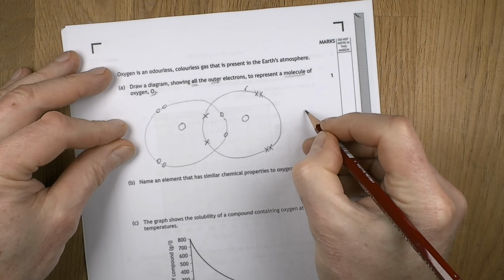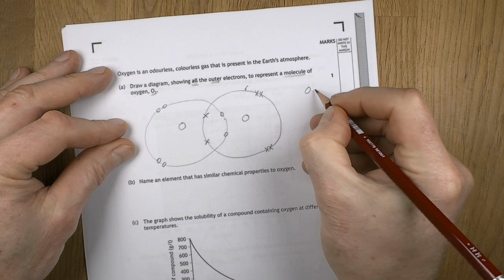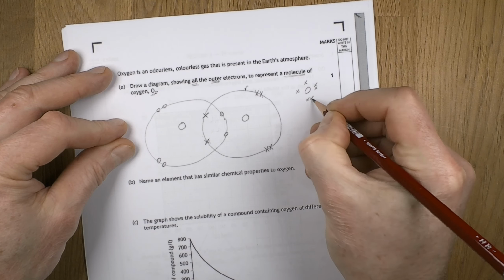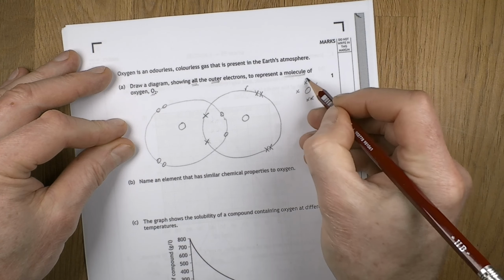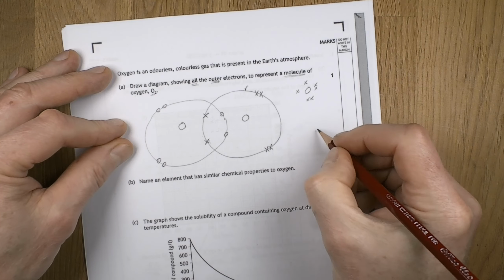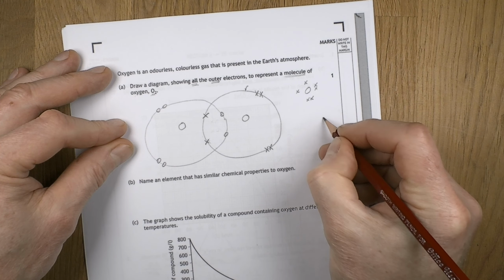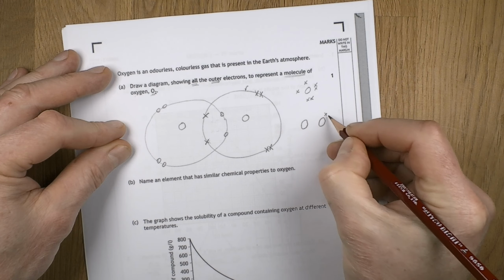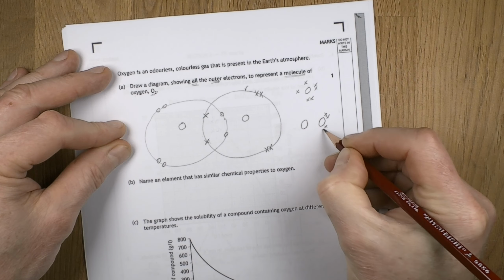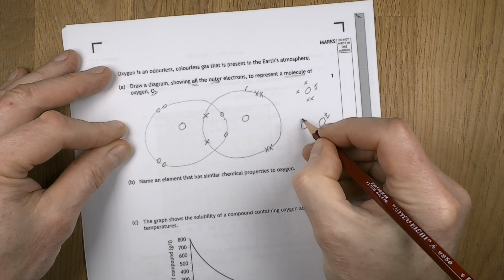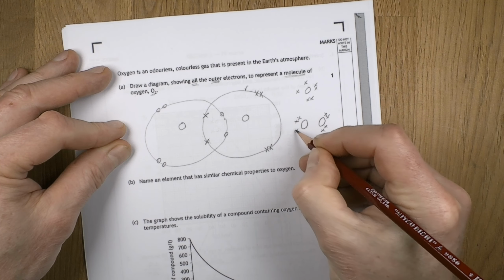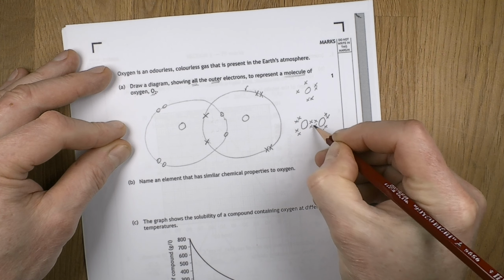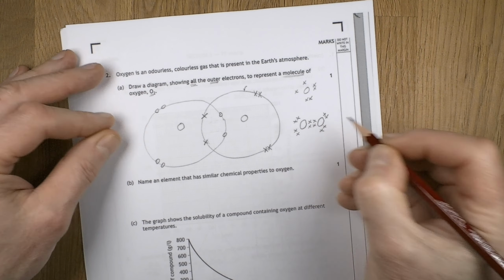You can do this. So remember that oxygen is 1, 2, 3, 4, 5, 6, and then these 2 electrons are used for bonding. So we would represent that by doing 2 oxygen atoms next to each other. We've got our unshared pairs at the angles. It's a bit hard to do with crosses, actually. And then in here we have X, X, X, X, and that's our bond there. That's our bond between the 2 atoms.